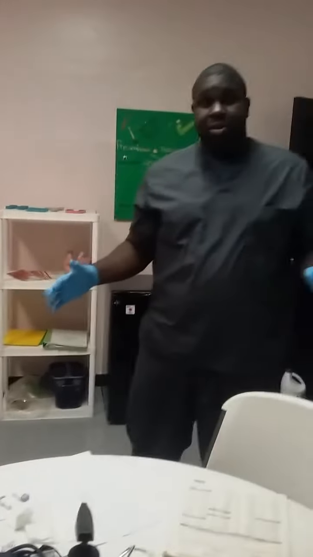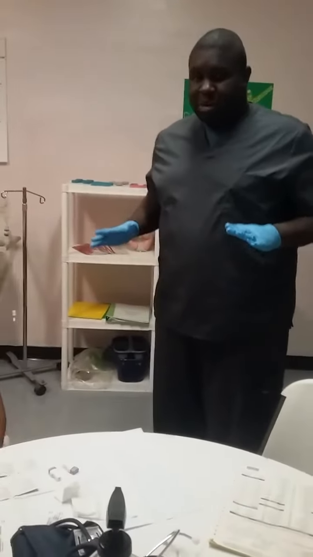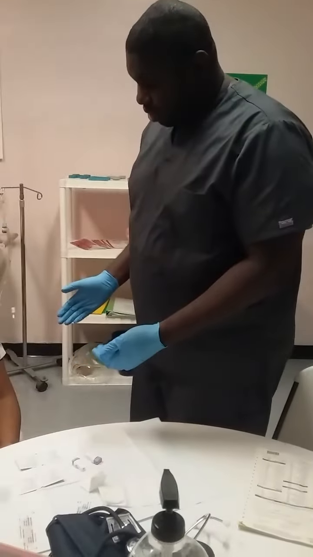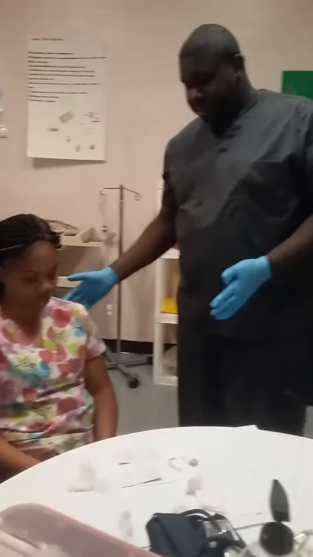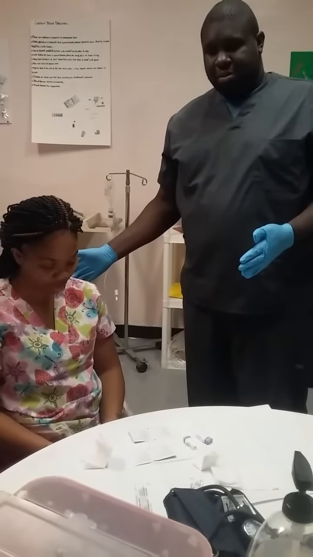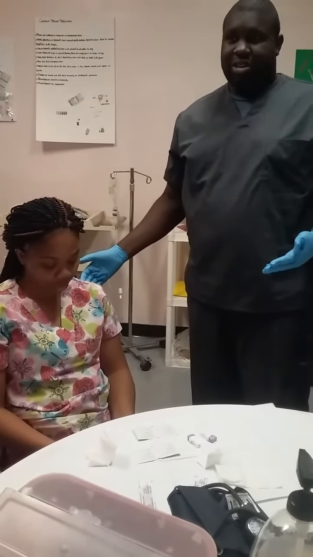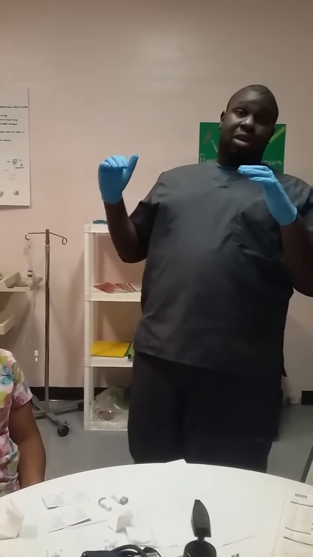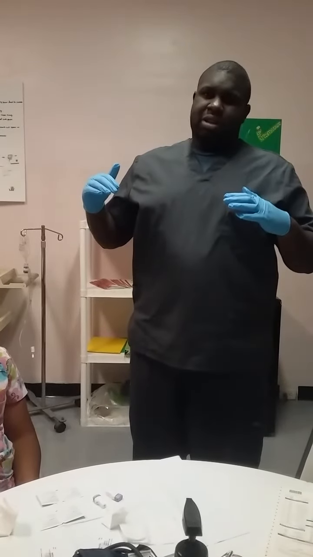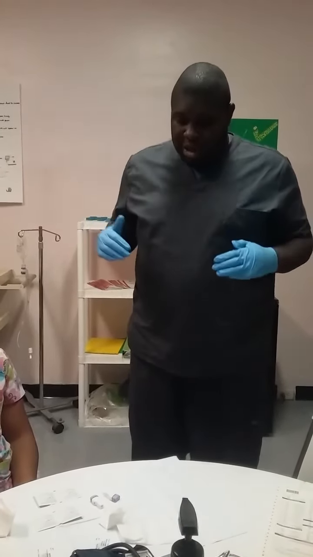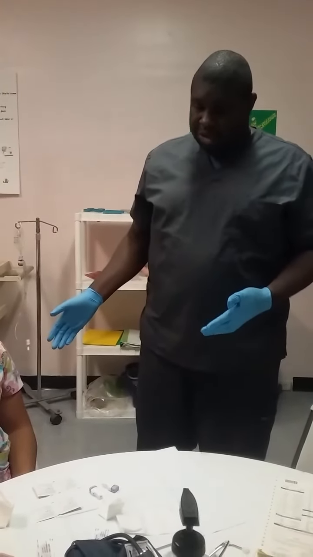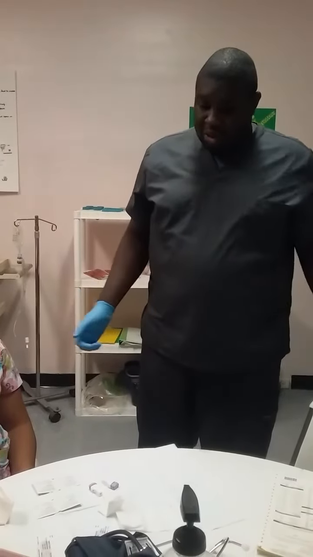Now the next thing you want to do is position your patient in the position they're most comfortable in. Normally sitting up, like this, is a good position, a nice seated position. If they're laying in bed in the hospital, a nice supine position, maybe at a 45-degree angle, would be a good thing to put them at. Since she's in a comfortable position, we can begin.